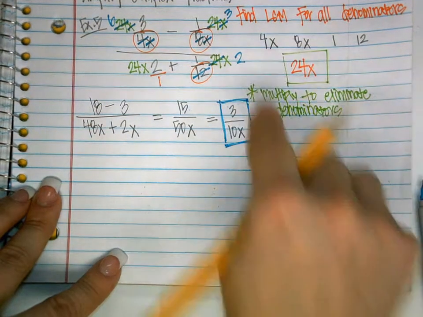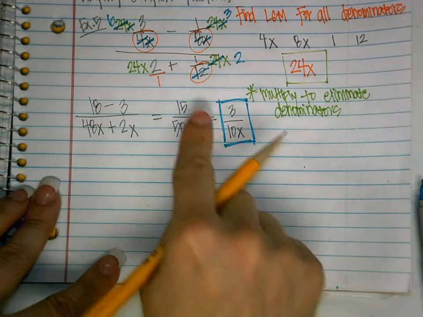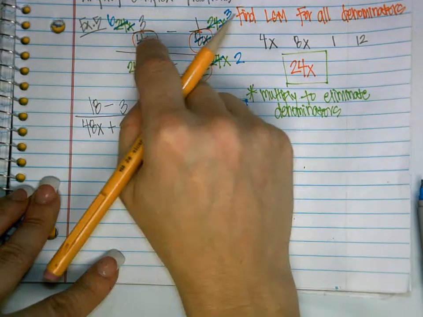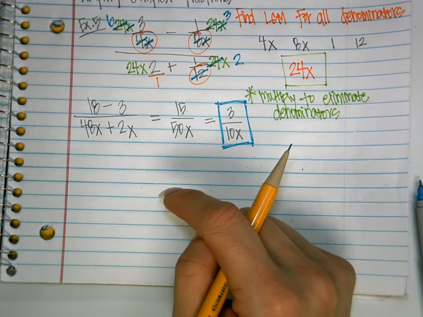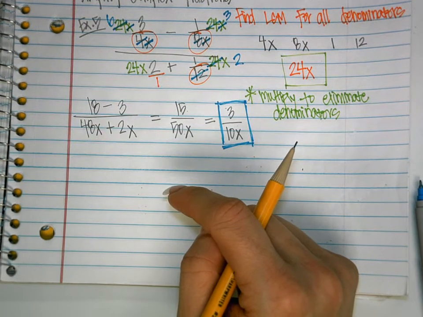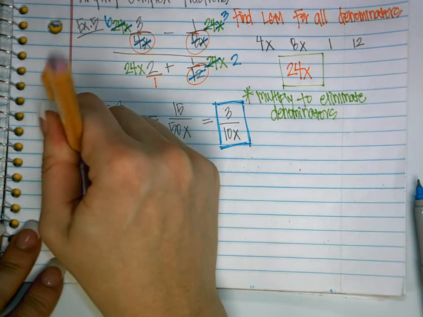So for simplifying complex fractions, we are trying to eliminate the denominators. If for some reason not everything reduces, then you haven't multiplied by the right LCM. You want to get rid of the double-decker fraction part. Okay, let's try one more and then we'll be done.